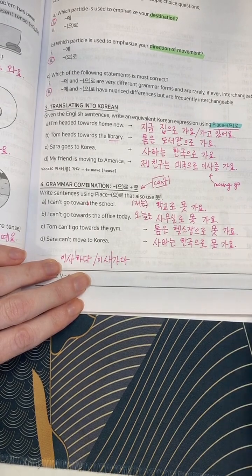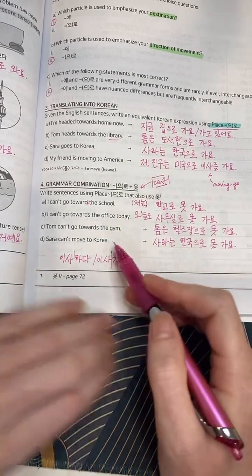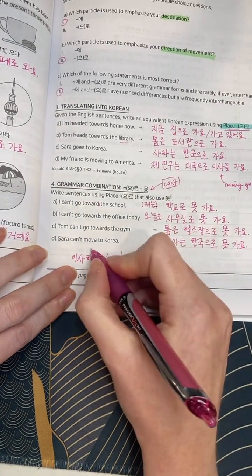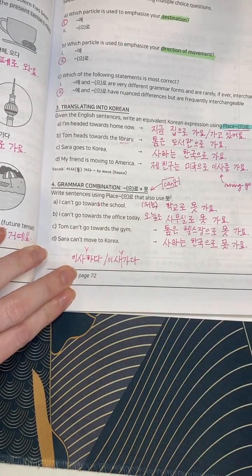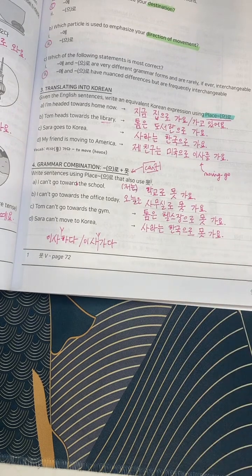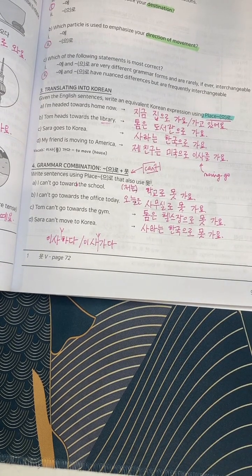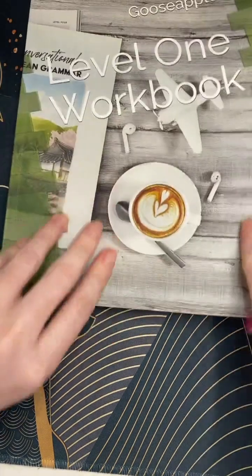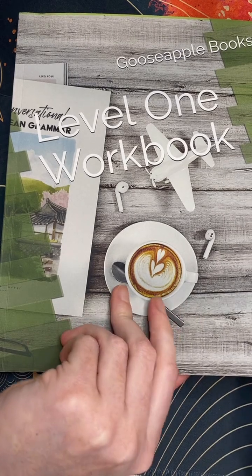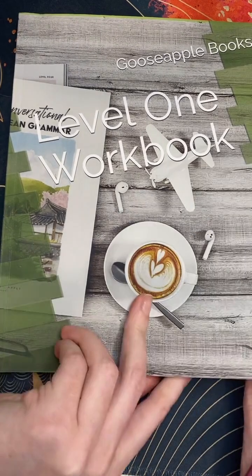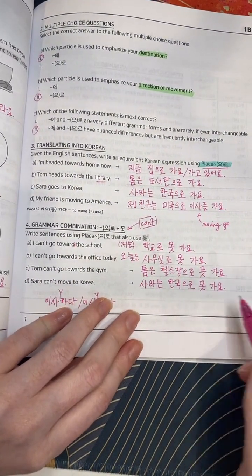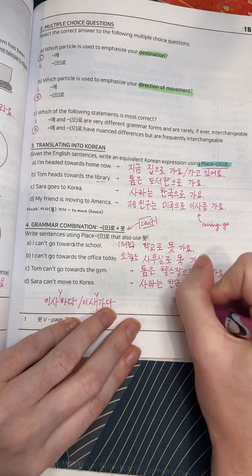이사 못 가요. Now remember, that one's a little tricky because 이사하다, 이사가다 is a separable 하다 verb. So in separable 하다 verbs, the 못 goes in the middle, right? We learnt about this in a previous chapter. Yeah, so 이사를 못 해요, 이사를 못 가요, 한국으로 못 가요. This is the book right here, the level 1 workbook. You can use the 에 particle too. 사라는 한국에 못 가요. Let's do a couple other examples.